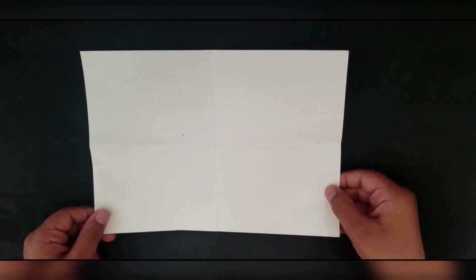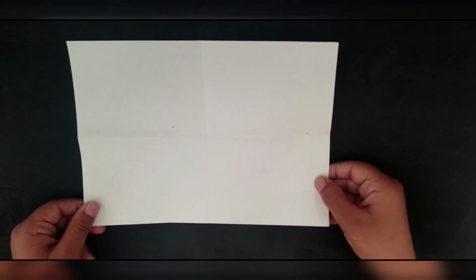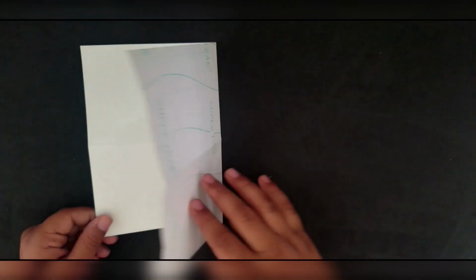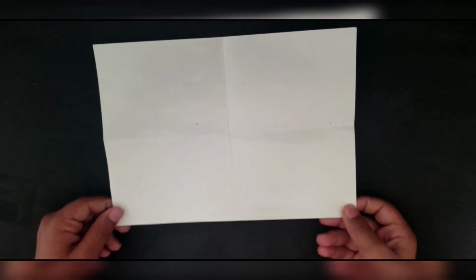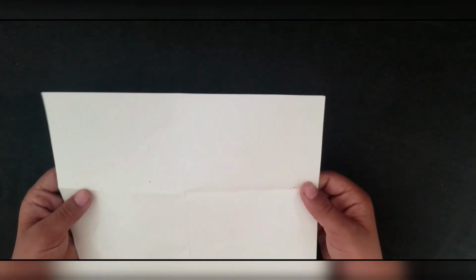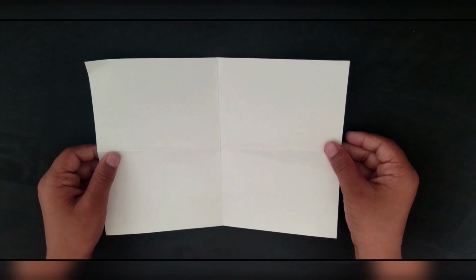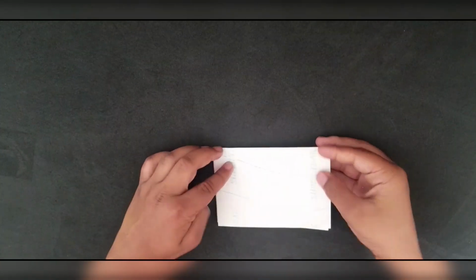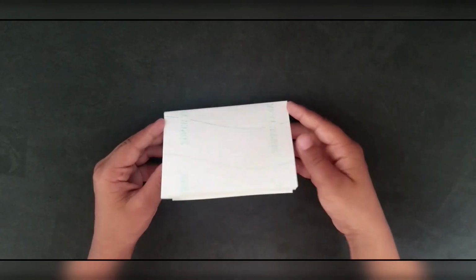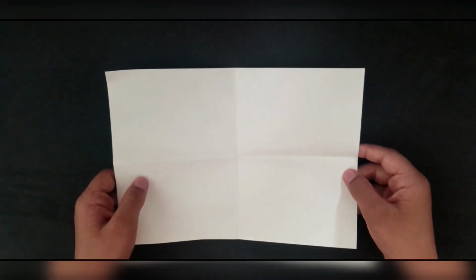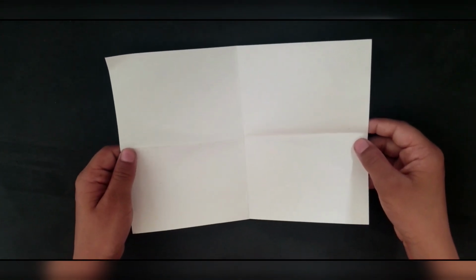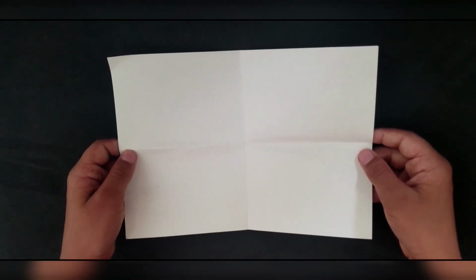As an example, this is a paper and we can fold it in half, and we have created two rectangles. If we fold it in another half, we will create four rectangles. So this is half and this is one. Now if you open it, you'll find that there are four rectangles. So this represents the number 4, and we will understand more of it later.